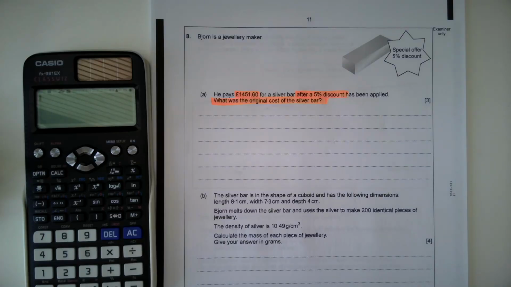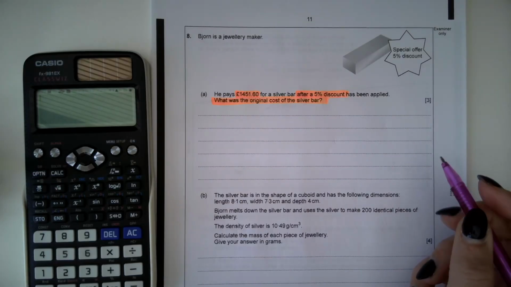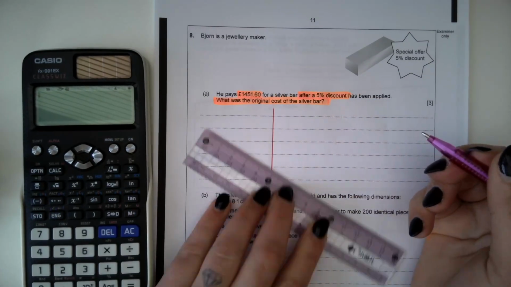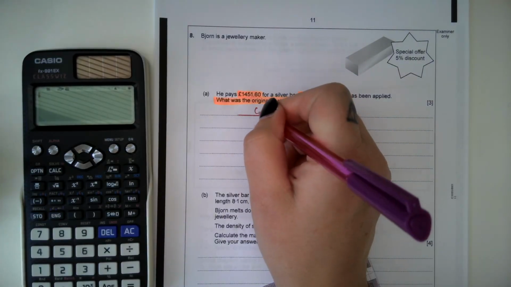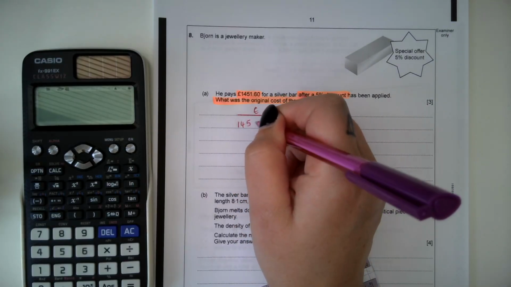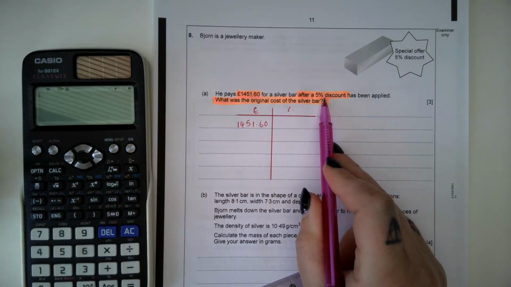So we want to know what it cost originally, because this is the price after 5% has been taken off. So I'm going to draw myself a proportion table. If you've looked at any of my other videos, you know I like those. So this is the cost and this is the percentage. So the cost of £1,451.60, it's a 5% discount.